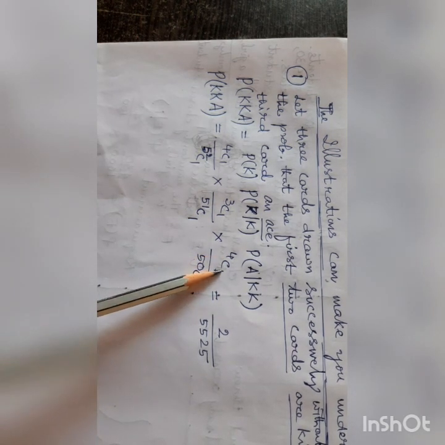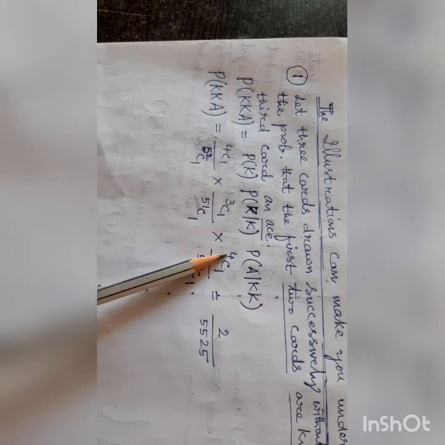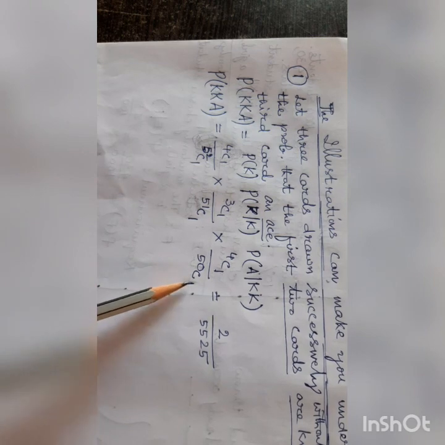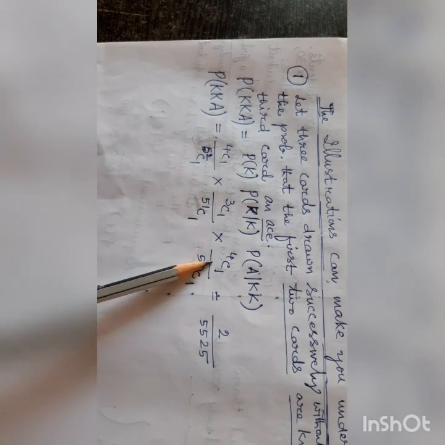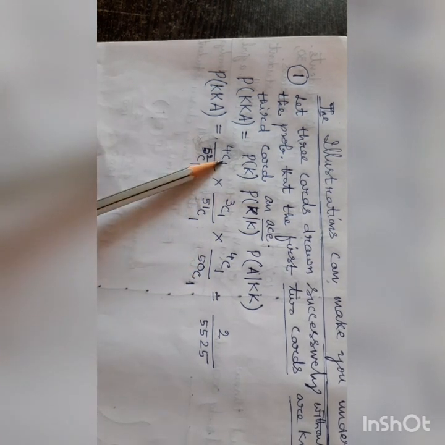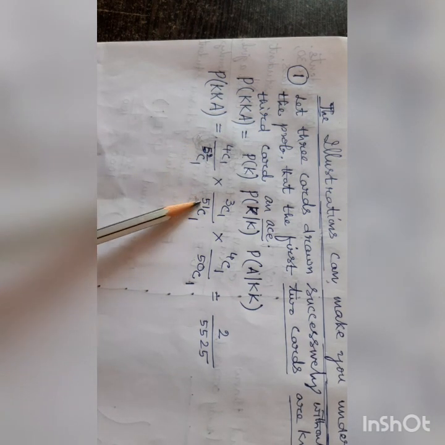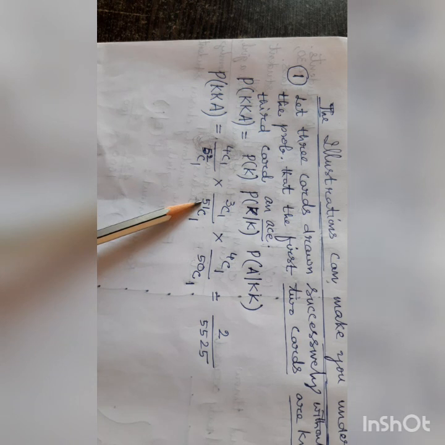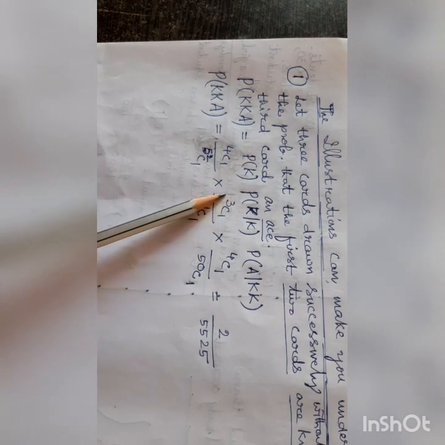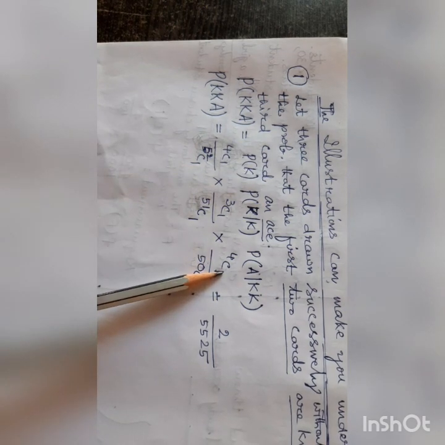One I have to select, because I supposed that the third card I have taken must be an ace. That is why I am writing like this. 4C1 by the remaining cards, 2 kings I have taken, so 50C1. This is the process of the multiplication theory of probability. Very simply you can understand. Out of the pack of 52, you have removed a card, and because you did not replace it, 51 cards will be left. So how many kings will be left? 3 kings will be left. Like that you write. It is very easy.